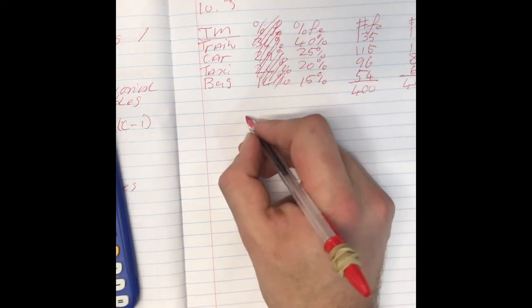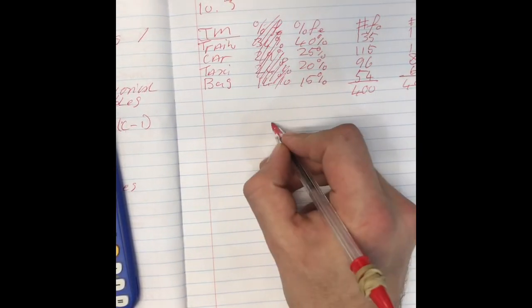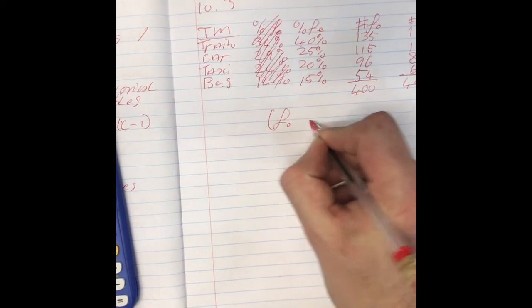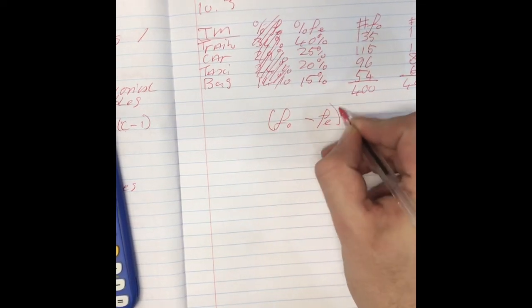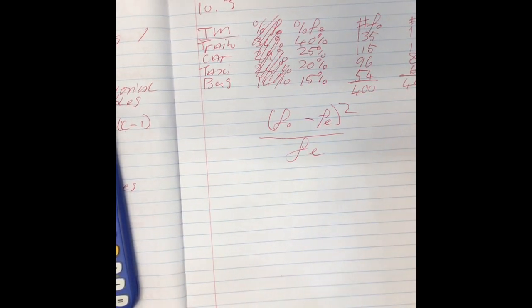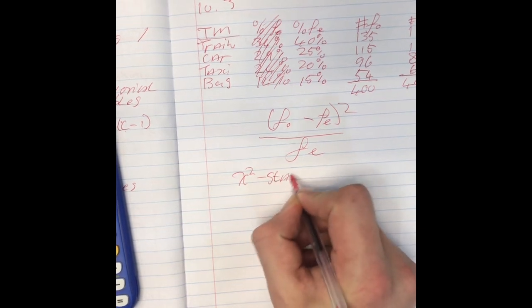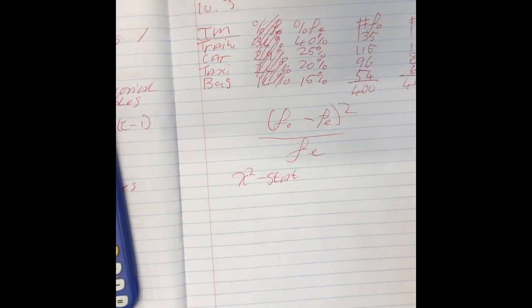And guys, then we use the same formula. Over here, we use the formula as in the textbook, FO minus FE squared over FE, and we add them up and we get our chi-square stat, and all the rest stays the same.